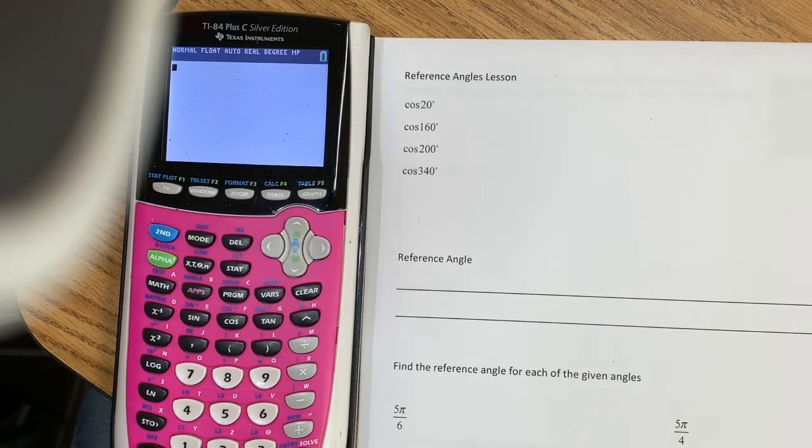All right, guys, I'm sorry that I'm not here. I'm at an oh-so-fun math training, but I need to make sure that I don't let you get behind. So here comes a lesson on reference angles.